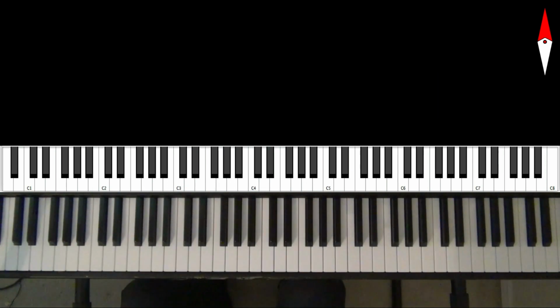And so on. And when you're ready, you can put the right hand in, improvising again with the C major pentatonic scale. Here's an example.